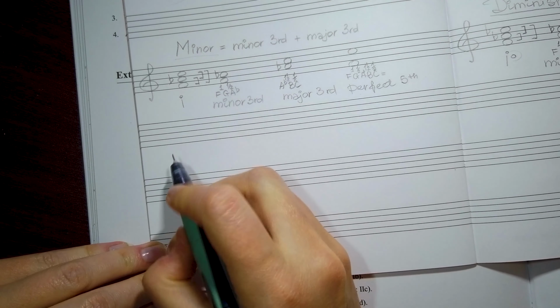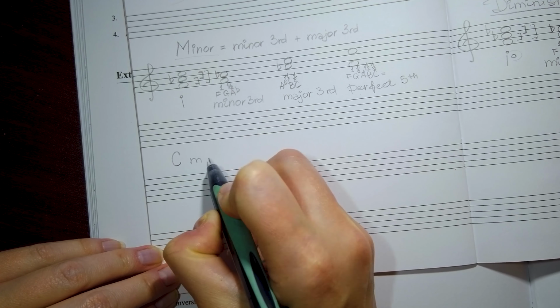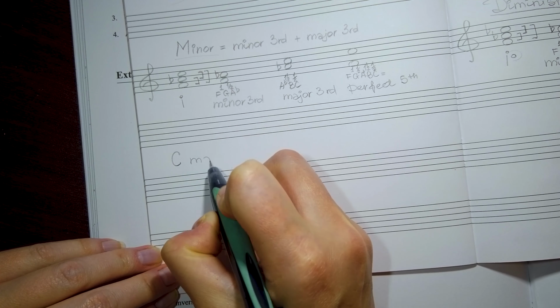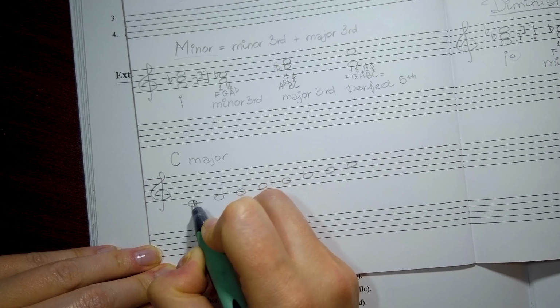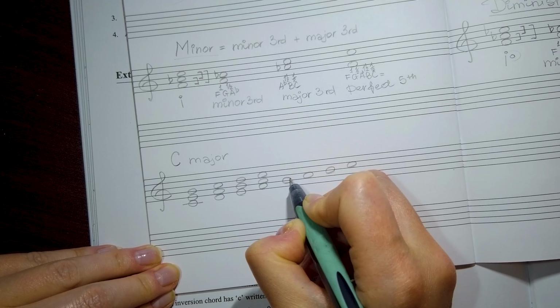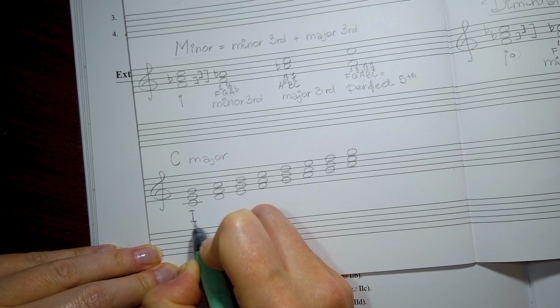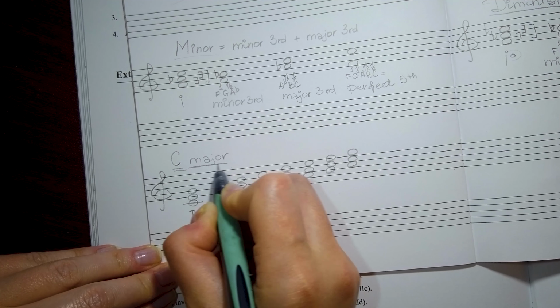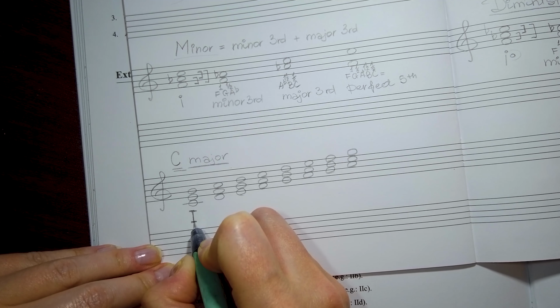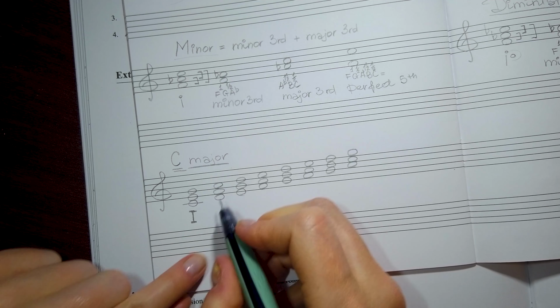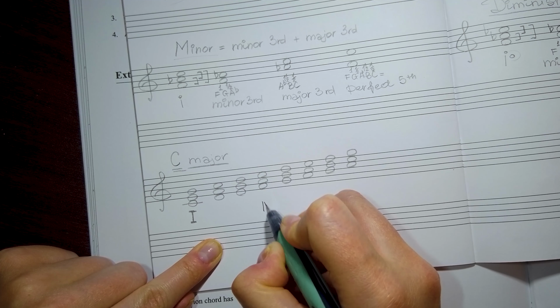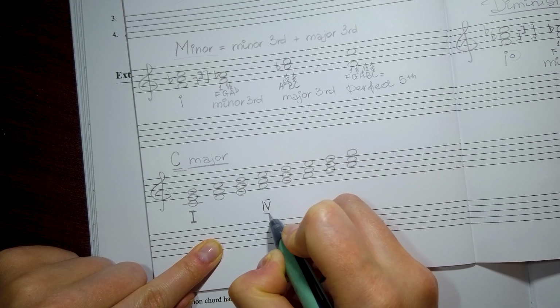Now we will try to check it in C major, how the chords are going to be used. So treble clef, the C major scale, and the chords above it. Let's see. The first is major. In the major scale, the first is major. Next, fourth should be major again, and fifth major.